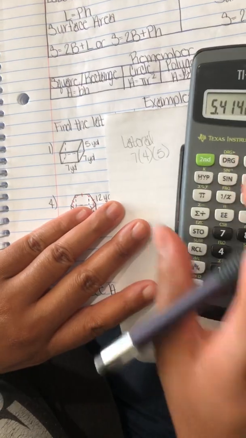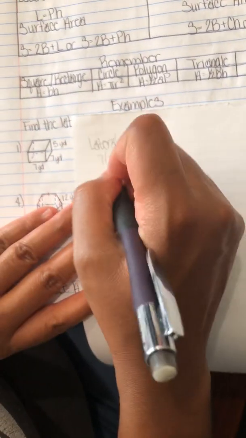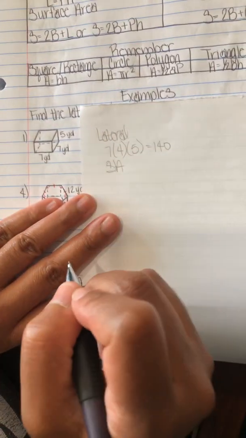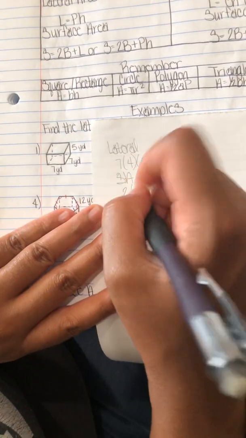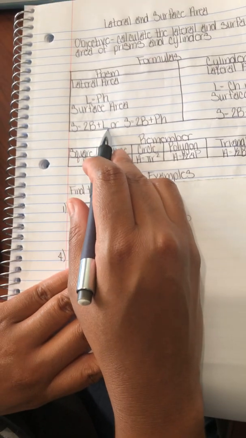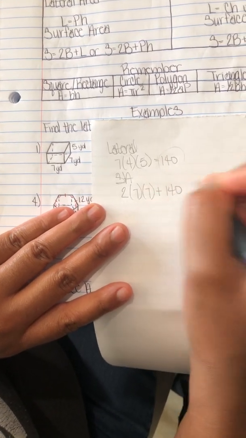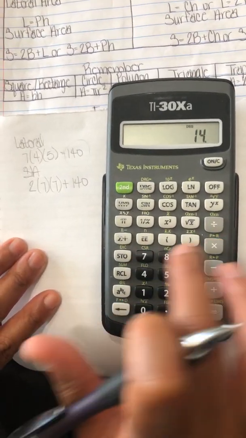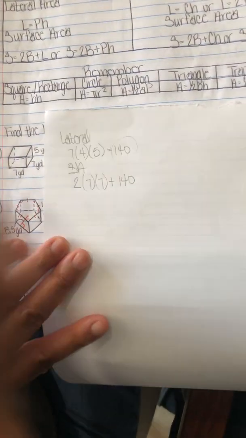So in here, I'm going to do 7 times 4 times 5, and 140 is what my lateral is worth. Now, when I talk about surface area, for surface area, you're just going to do 2 times the area of the base. My base is 7 times 7, so I'm going to put 7 times 7. And then remember, the formula says I need to add my lateral area. So I'm going to add this 140 that we got up here. So in my calculator, I'm going to do exactly what it says. So 2 times 7 times 7 plus 140. And 238 is my answer for number 1.